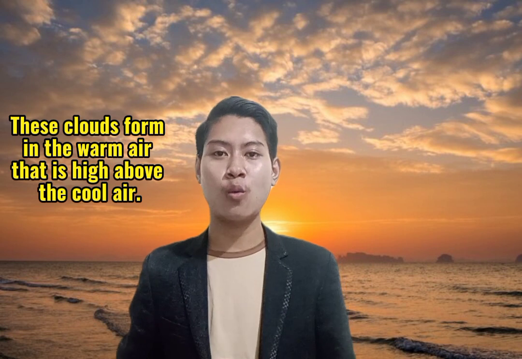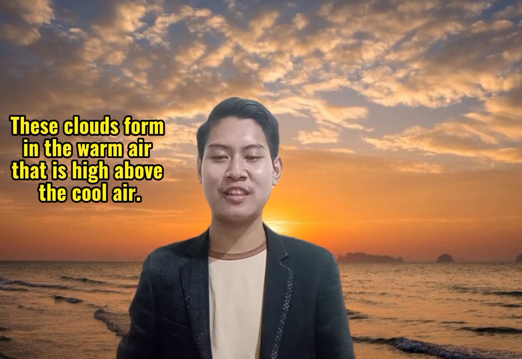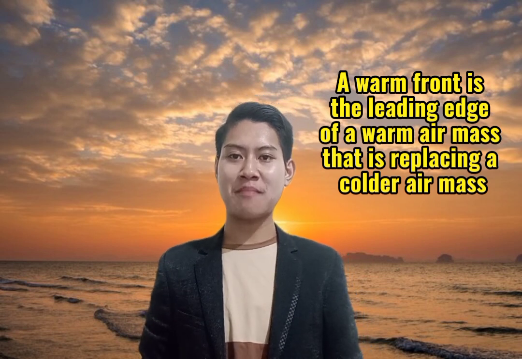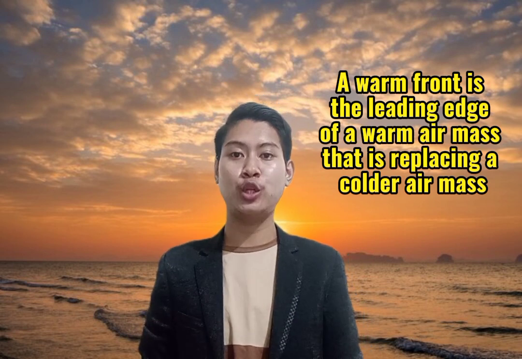You will often see high clouds like cirrus and cirrostratus, and middle clouds like altostratus, ahead of a warm front. These clouds form in the warm air that is high above the cool air. As the front passes over an area, the clouds become lower and rain is likely. There can be thunderstorms around the warm front if the air is unstable. A warm front is the leading edge of a warm air mass that is replacing a colder air mass.